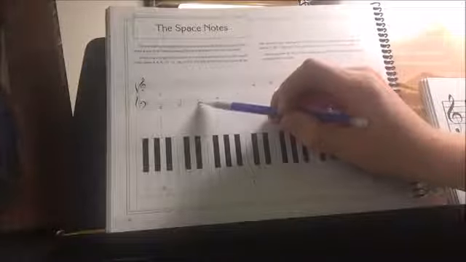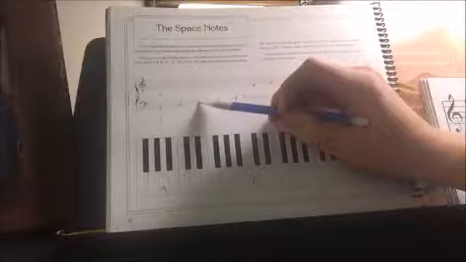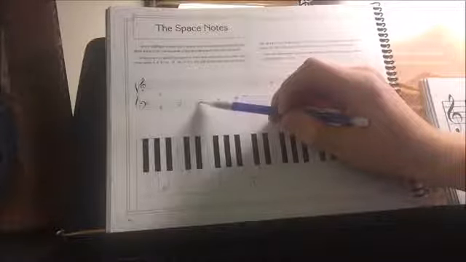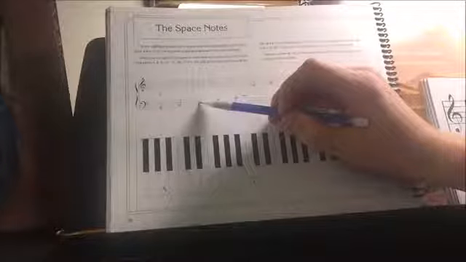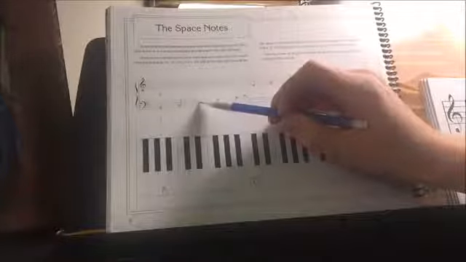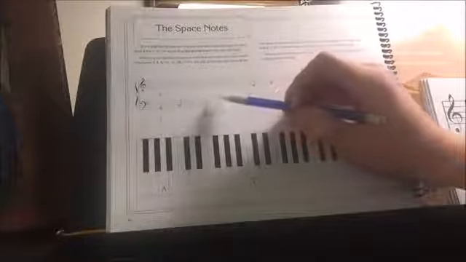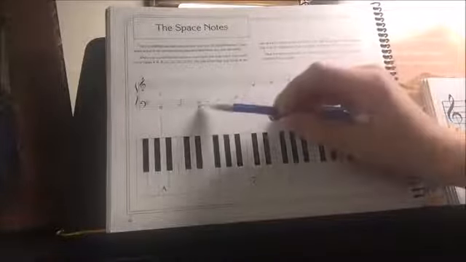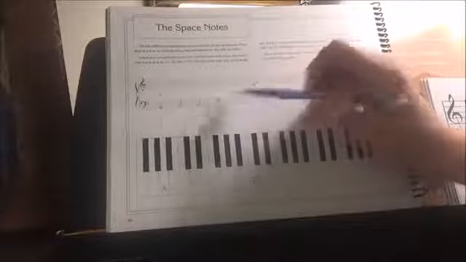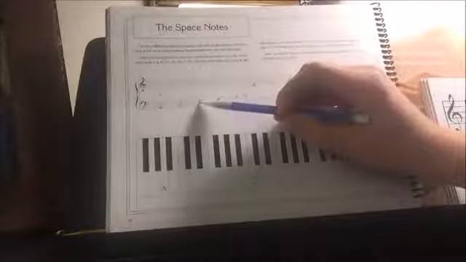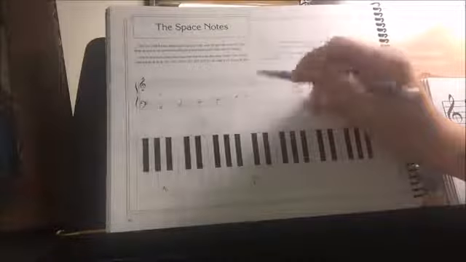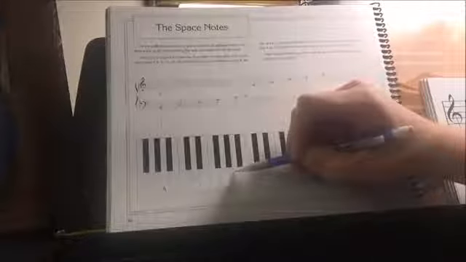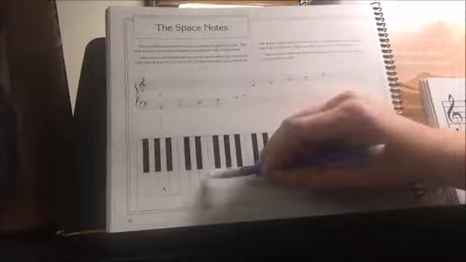And then, All Cows Eat Grass, we know that this is the E. Now you want to double check and make sure whether this is the first E or the second E below middle C. So we can go E, F, G, A, B, C. So yes, it is the first E below middle C. And you can decide how you want to find it on the piano. Do you want to work your way backwards from middle C? C, B, A, G, F, E.